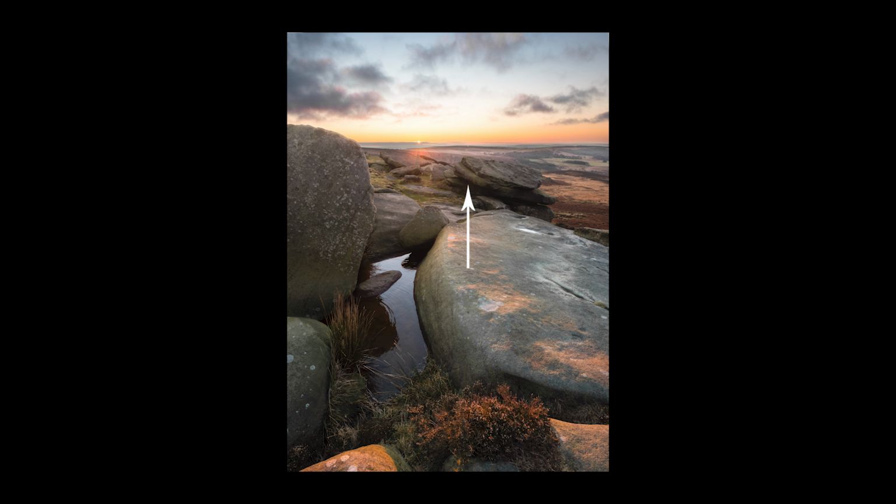We've got this water here, which I was trying to use as a lead-in line to get you to be drawn towards this rock here, which is not positioned well at all. And we eventually end up at the sun, which is neither central or towards one of the third lines. So again, positioned completely in the wrong place.